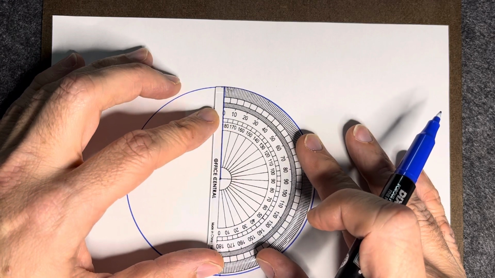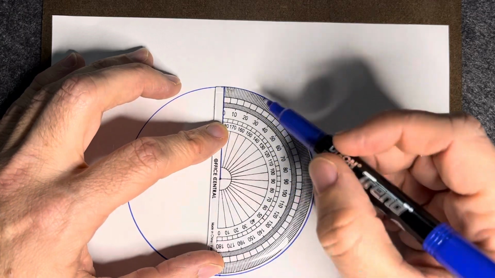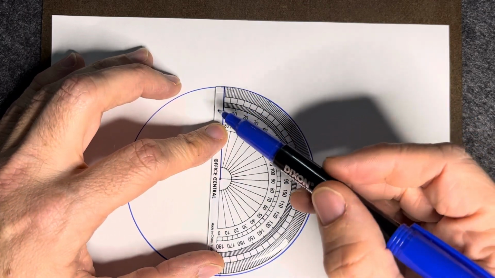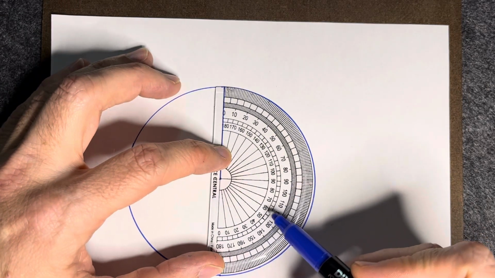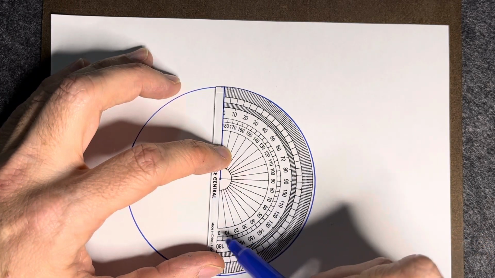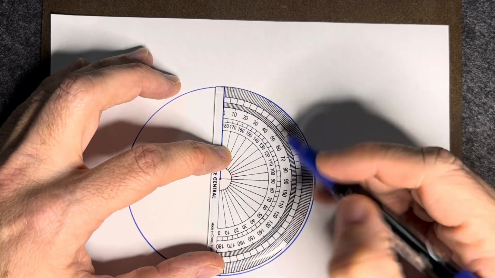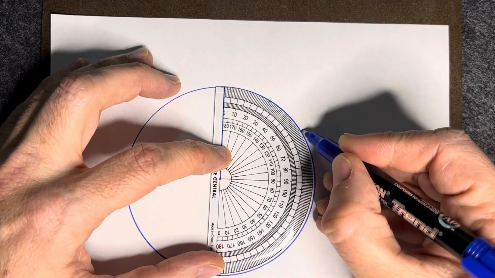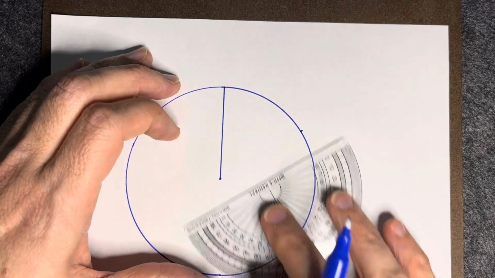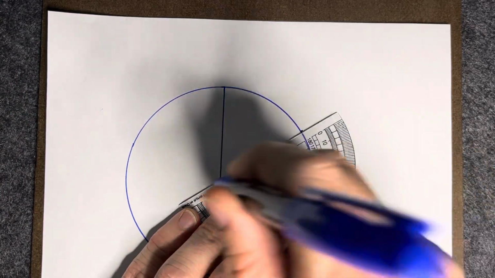Okay, so once you have that lined up as perfect as you can, then you go 57 degrees. And the important part is start at the 0. Don't just look for a 57, because there's also a 57 down here because there's a 0 starting from this side. So make sure you're following from the 0 and going up as well with the numbers. So go to 57, make a little mark, and then draw a line from that mark to the center.